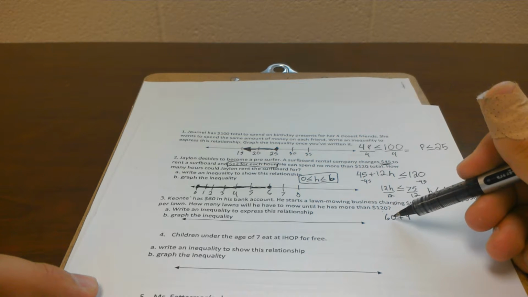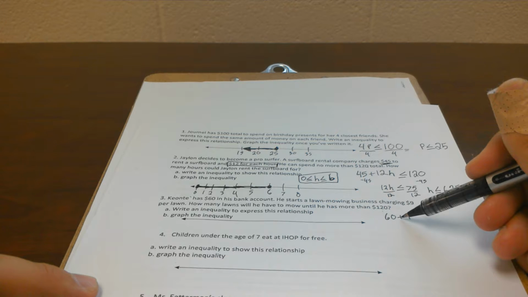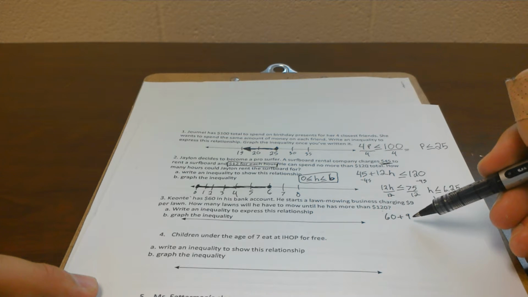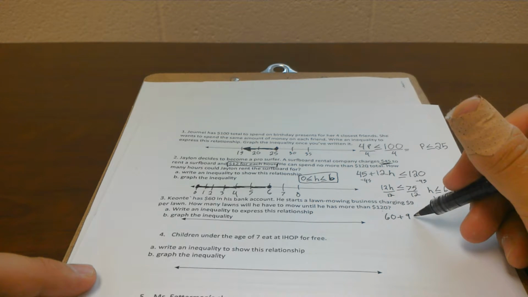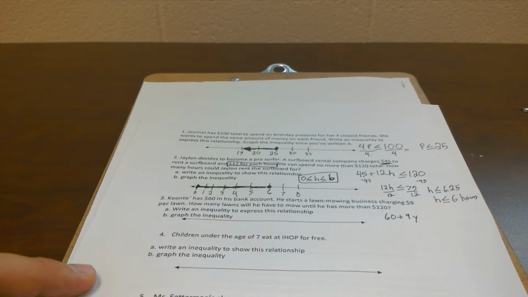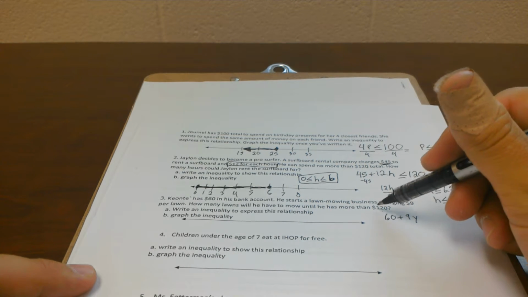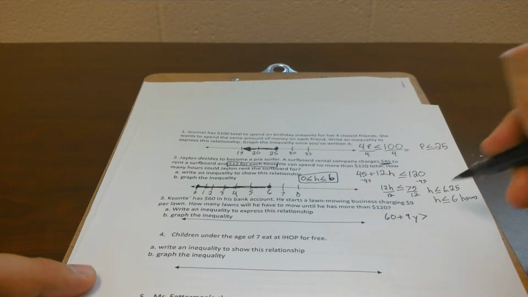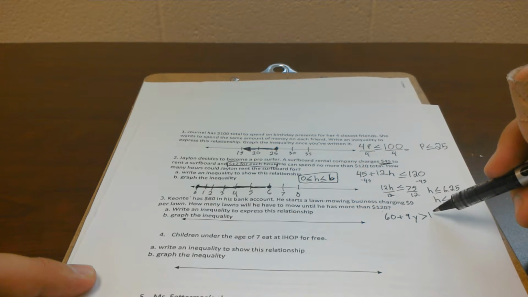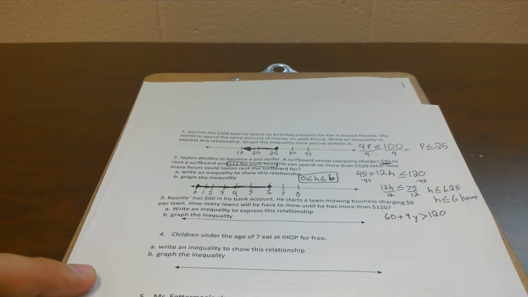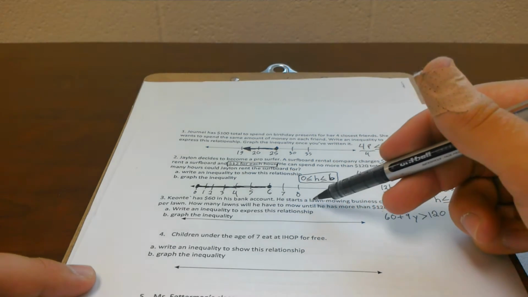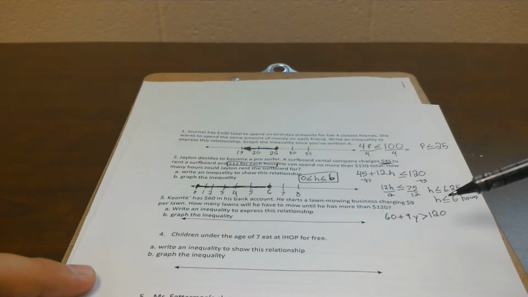So I'm going to have the $60, which is what he started with, plus $9 per lawn times, we'll call it Y, the number of lawns that he works. And he wants more than, so strictly greater than, 120. Now, how many lawns will he have to mow until he has more than this? So how many lawns tells me I need to find out what's this Y.